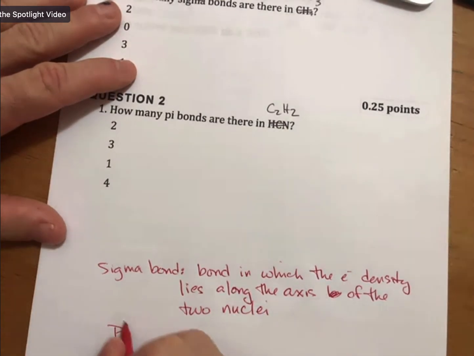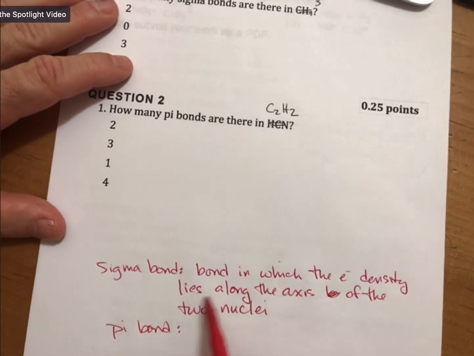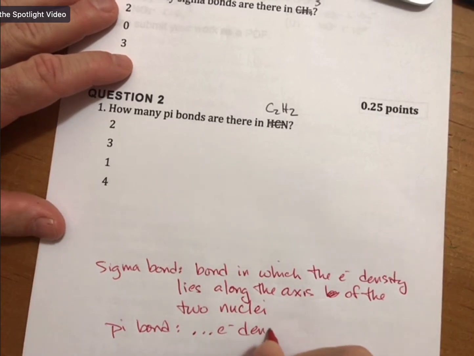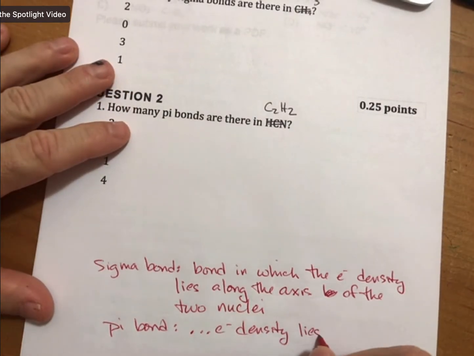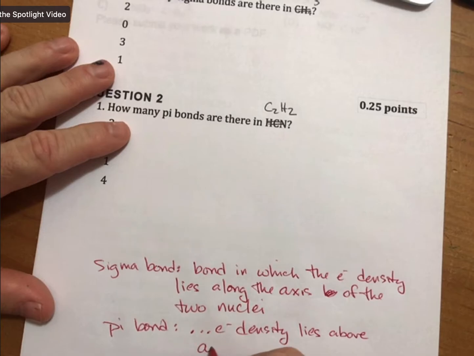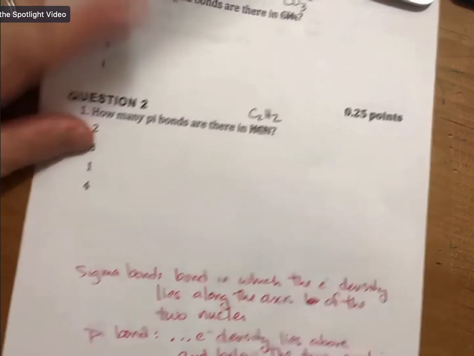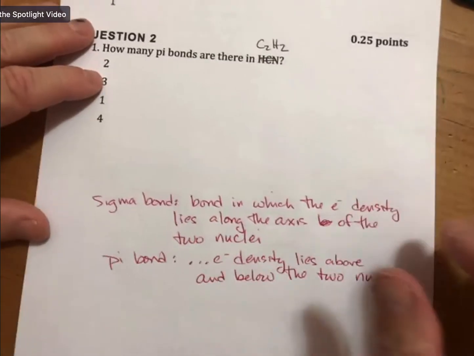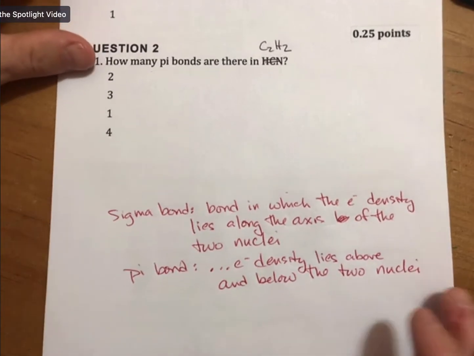While a pi bond is a bond in which the electron density lies above and below the two nuclei. Sorry about that, let me get this on screen. Above and below the two nuclei. And we'll talk about this quite a bit.